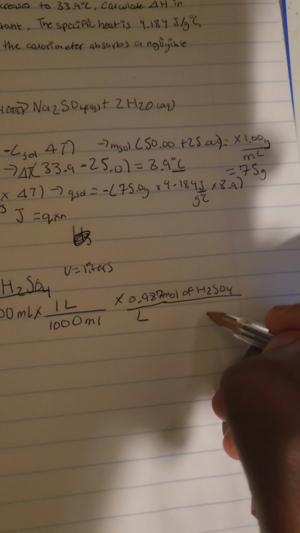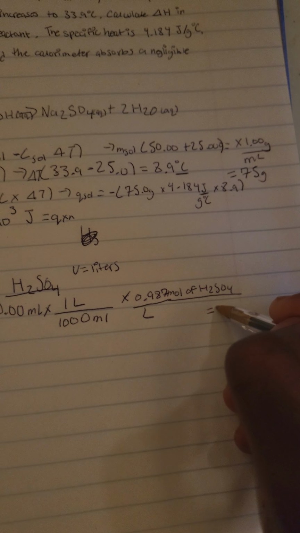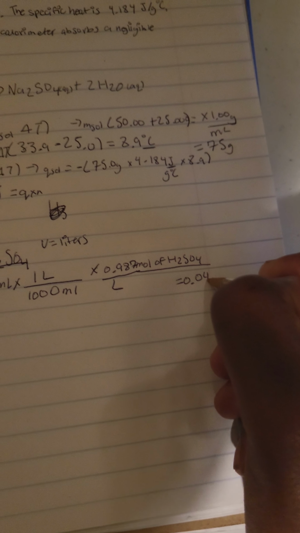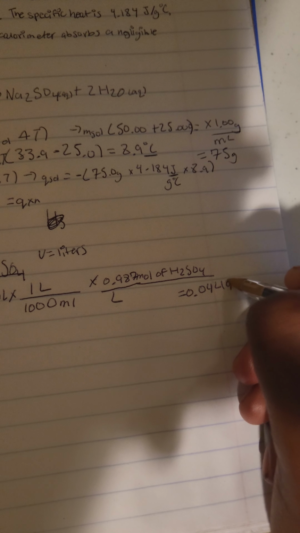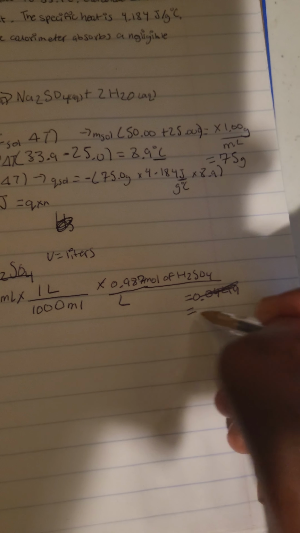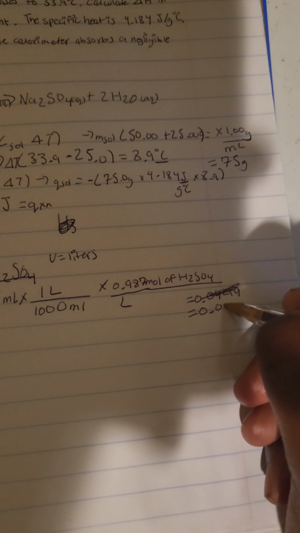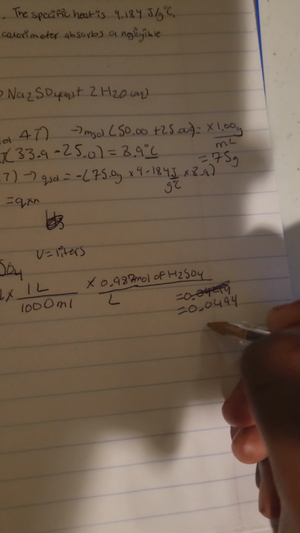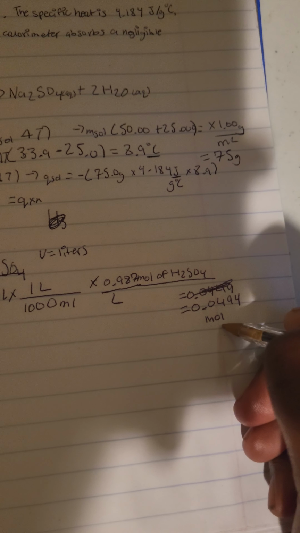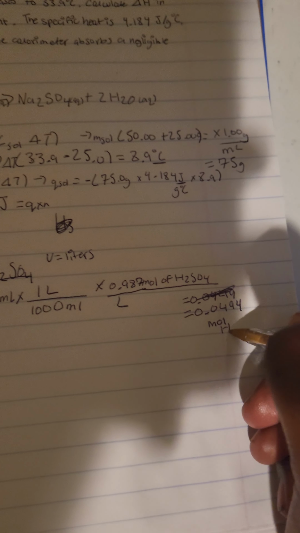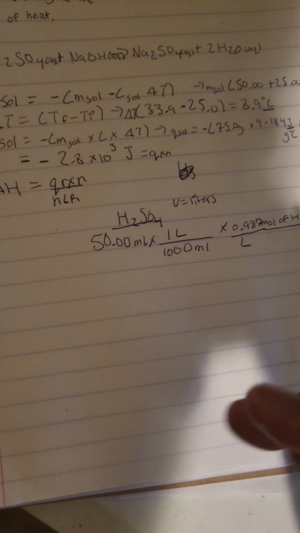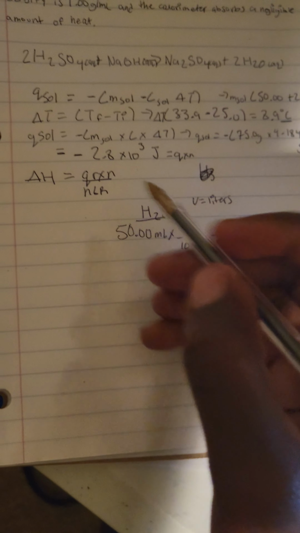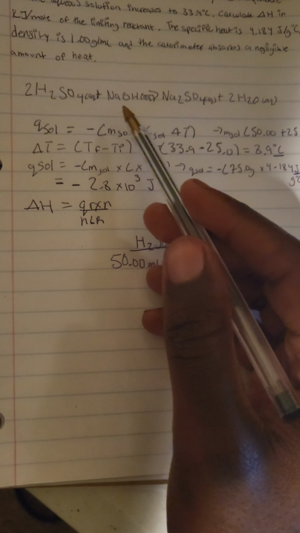And once you plug it in, that should get you 0.0494 moles of H2SO4, sulfuric acid.